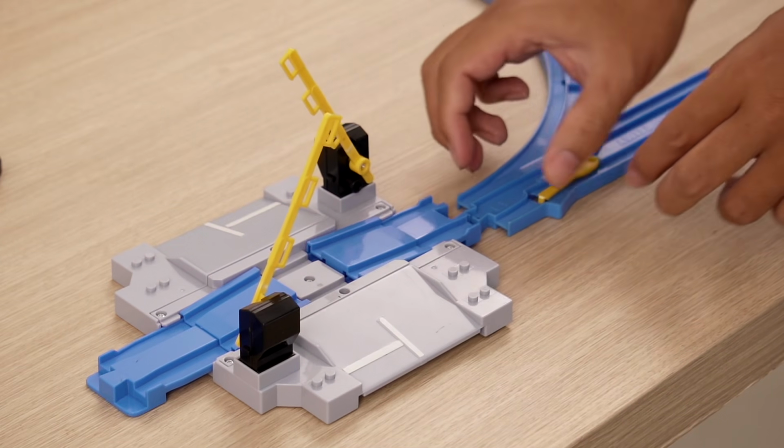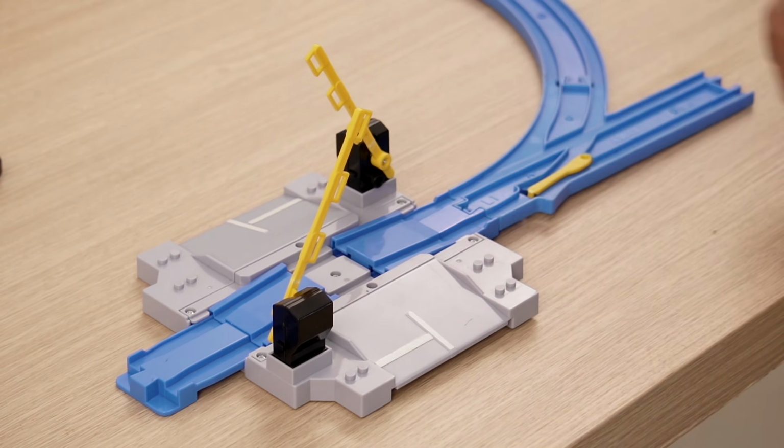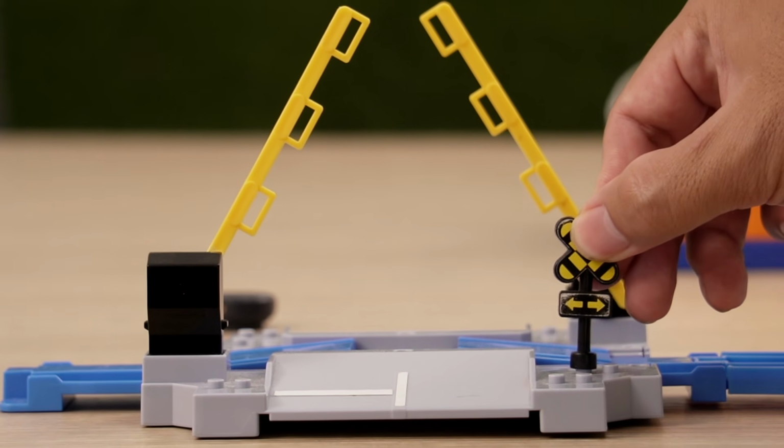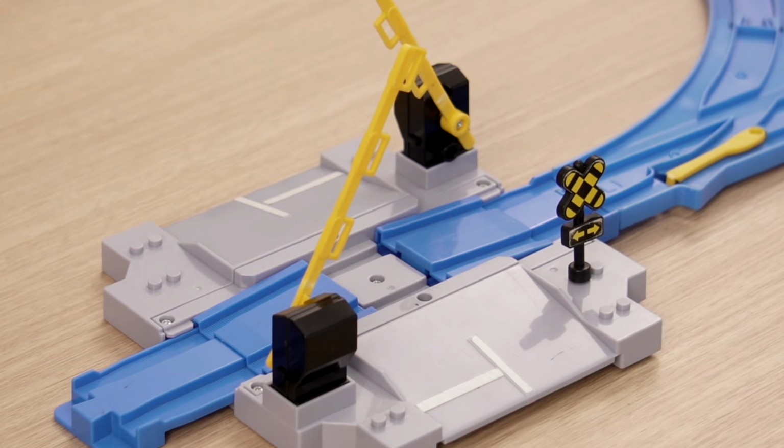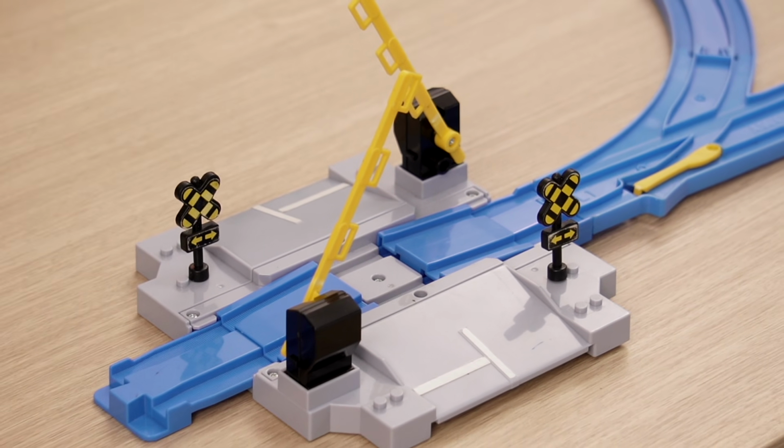In this area, I'll create a railroad crossing where the road intersects with the railway line. I'll also add a crossing attendant to help ensure safety whenever a train passes through.